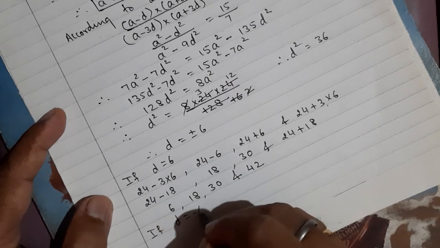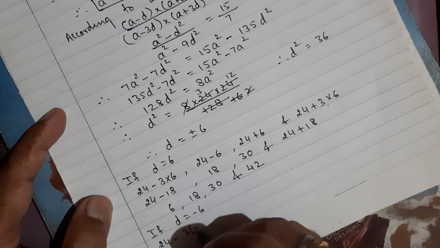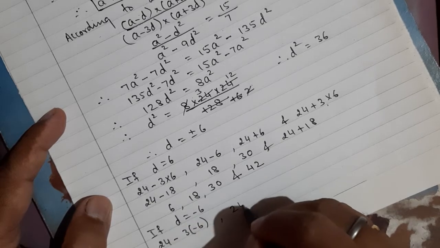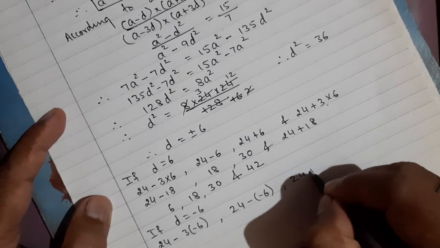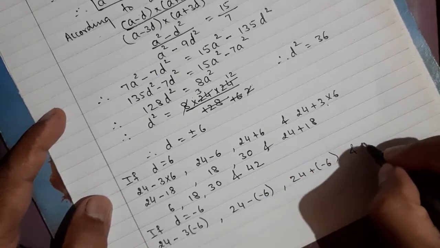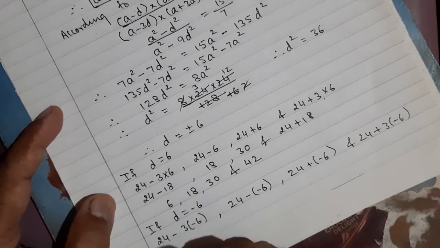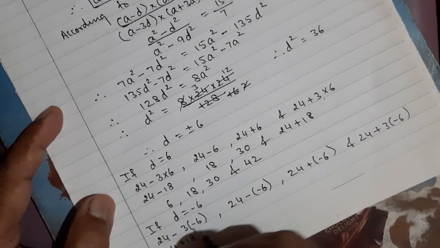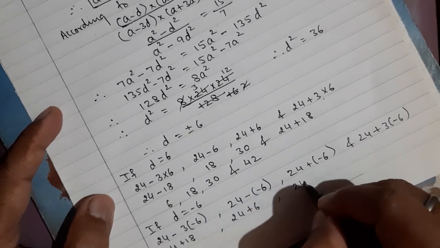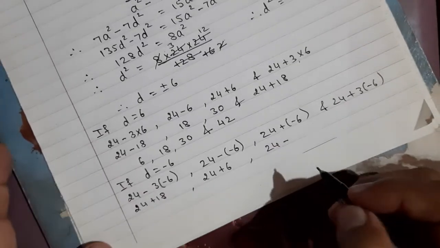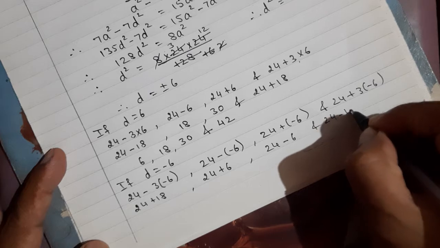If d is equal to minus 6, we have 24 minus 3 into minus 6, 24 minus 6, 24 plus minus 6, and 24 plus 3 into minus 6. So we get 24 plus 18, 24 plus 6, 24 minus 6, and 24 minus 18.